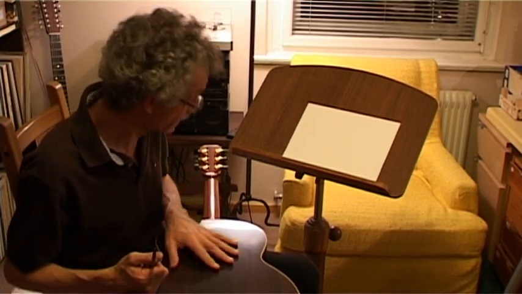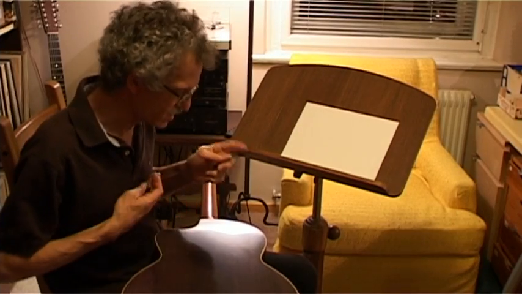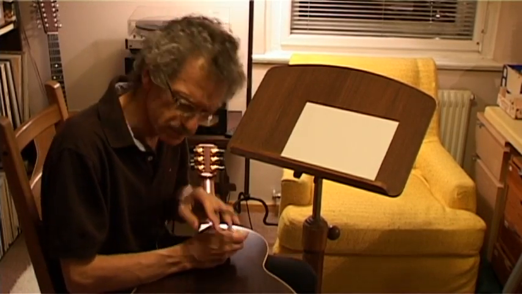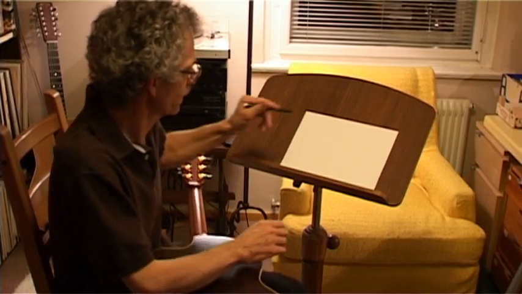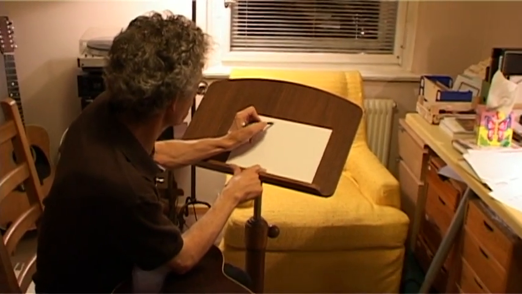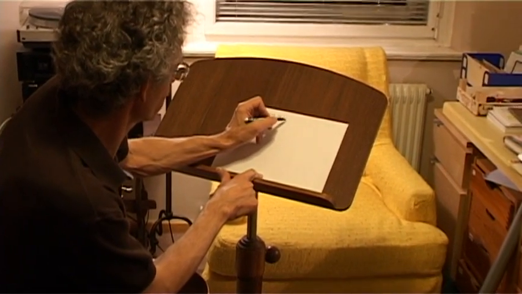Use your guitar as a desk, but actually you're going to write, and that will help you to learn where the strings are. So it's called tablature, so I'll write that over there, tablature.